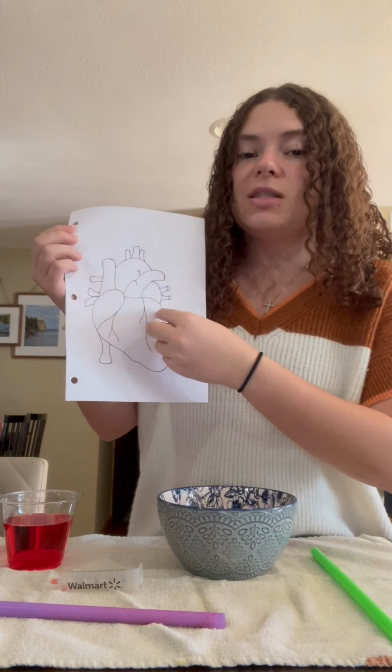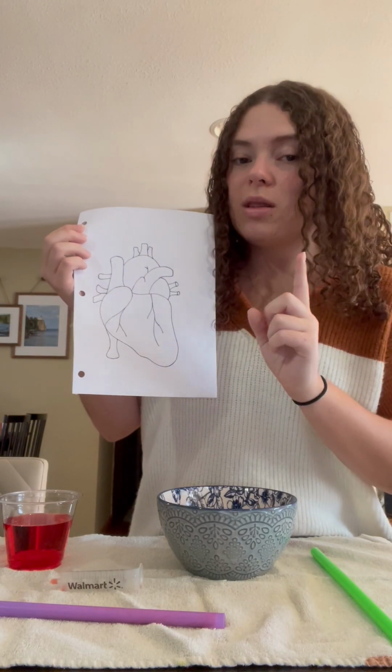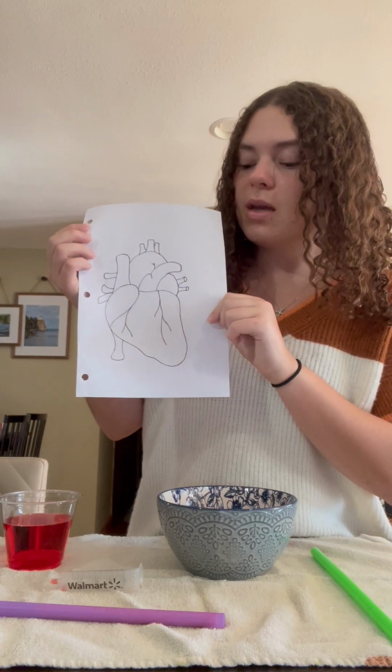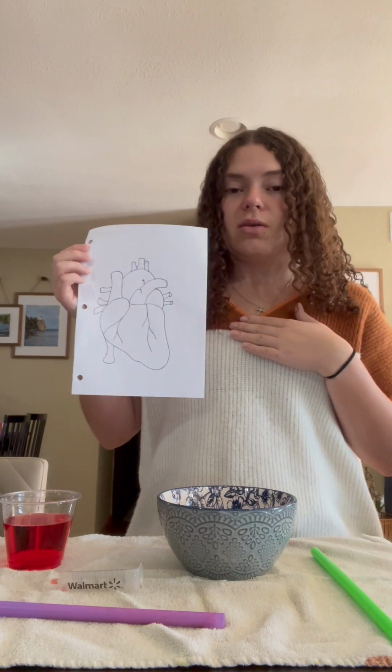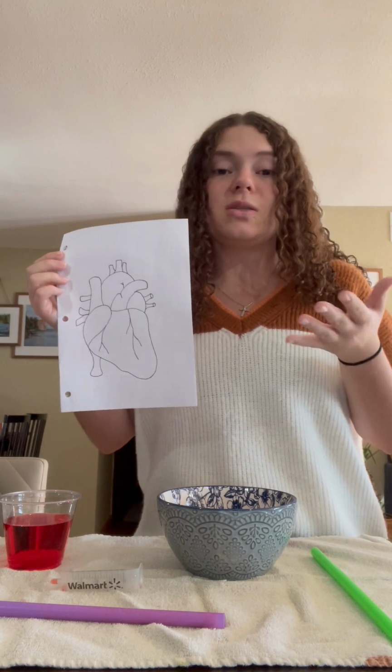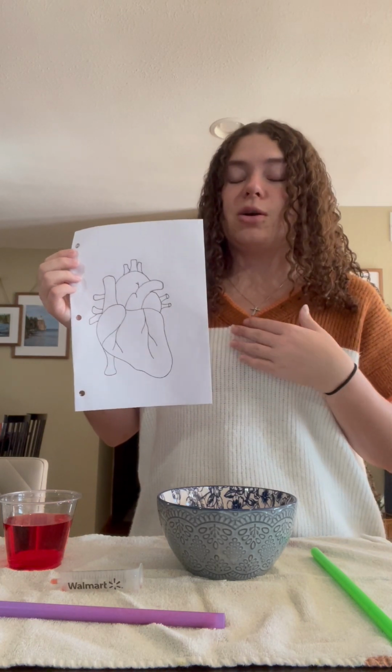After it leaves the heart and goes to the rest of the body, one of the places that it comes back to is these coronary arteries right here. If your heart isn't receiving the right blood flow that it needs, then it's not going to work properly. And if your heart doesn't work properly, that's really dangerous for your body.